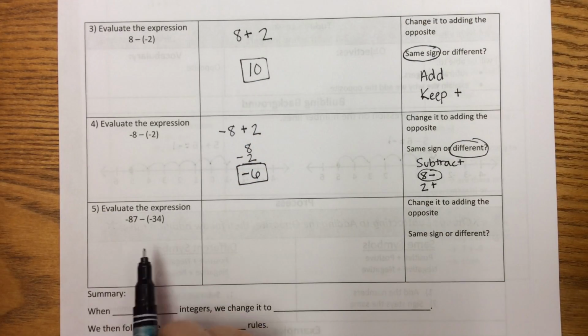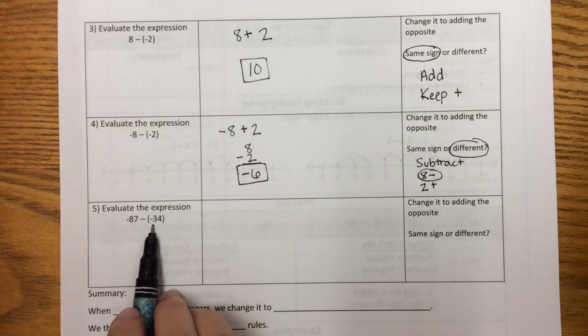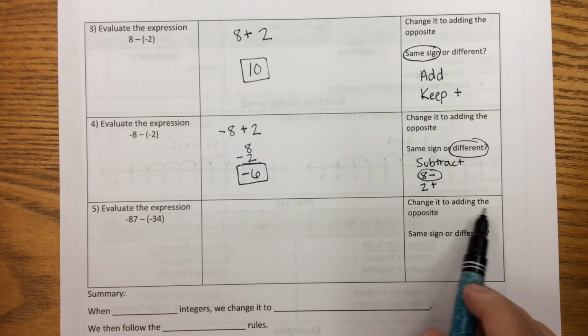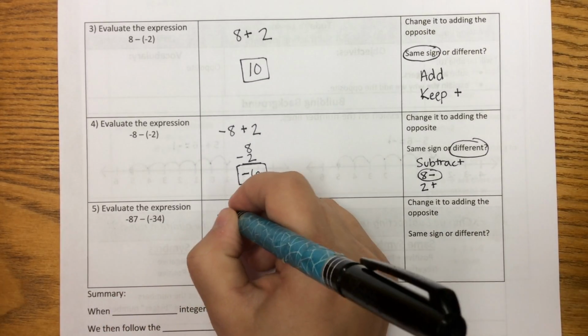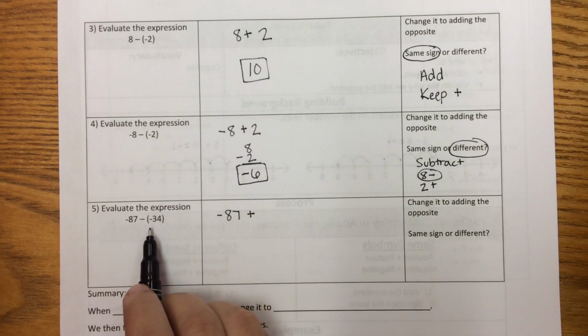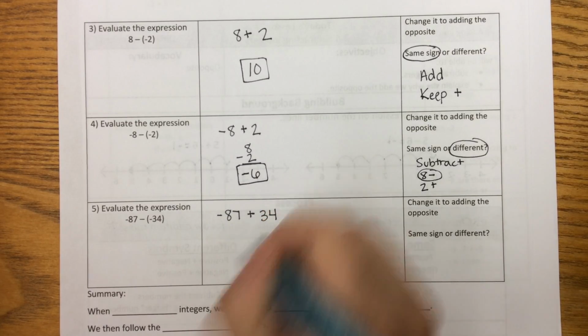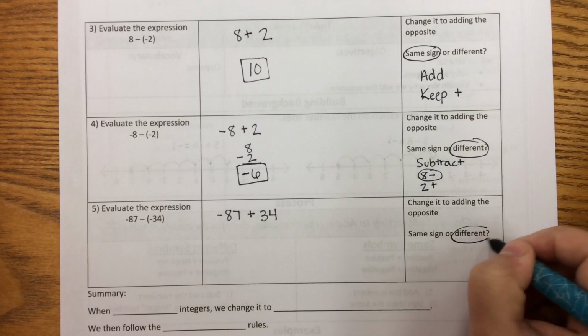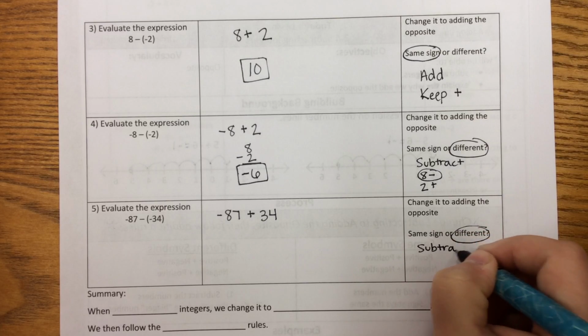Okay, last one, number 5, we're going to evaluate the expression -87 minus -34. We're going to change it first to adding the opposite. So I keep the -87, I change the subtracting to adding, and the opposite of -34 is a +34. Now they're different signs, so the first thing we're going to do is subtract, and always put the bigger number on top.